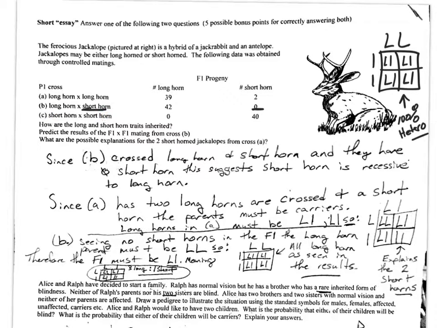Shorthorn versus Shorthorn, and I get 40 Shorthorns and no Longhorn. That data supports my concept that the Shorthorn is recessive, right? Because when I cross Shorthorn with Shorthorn, I get no Longhorn. It wouldn't be possible because the Shorthorn were all little s.